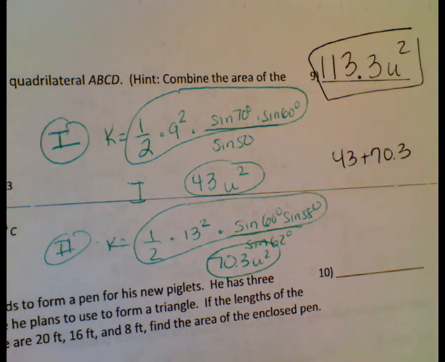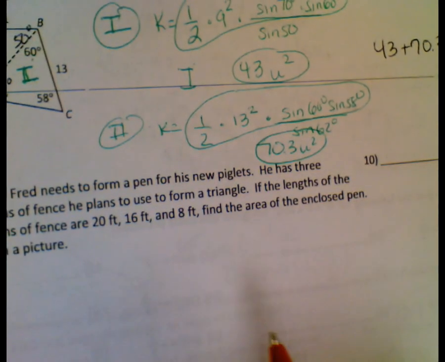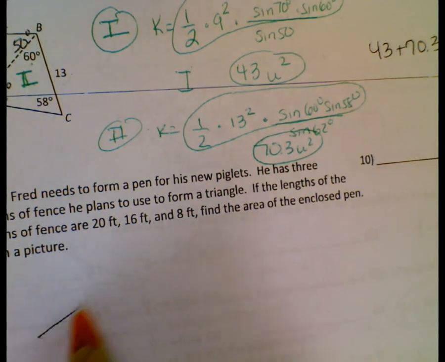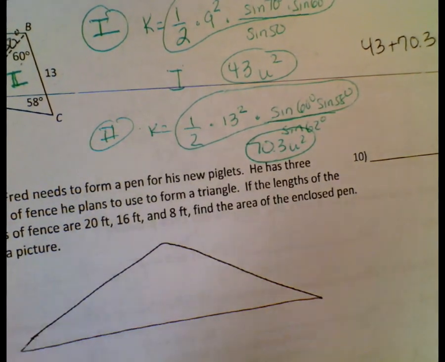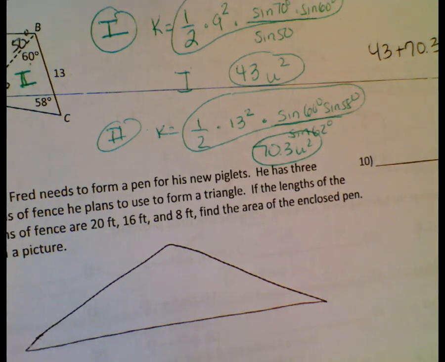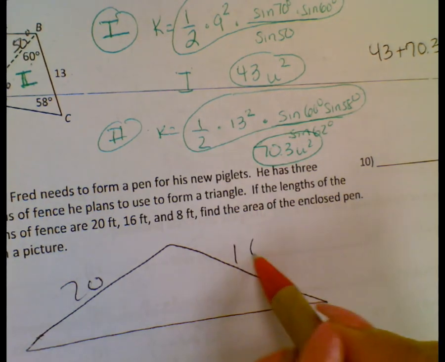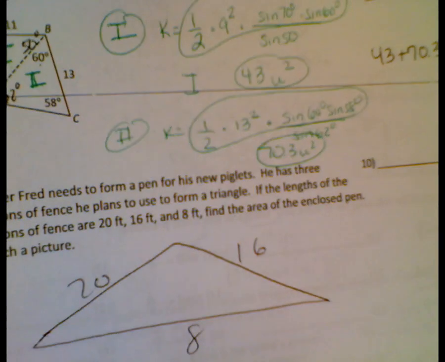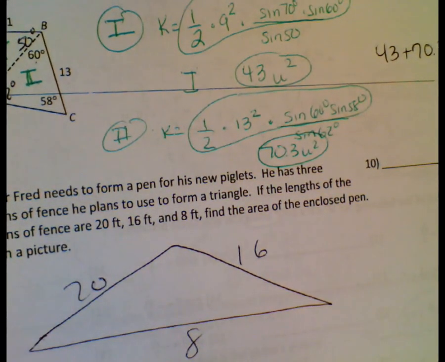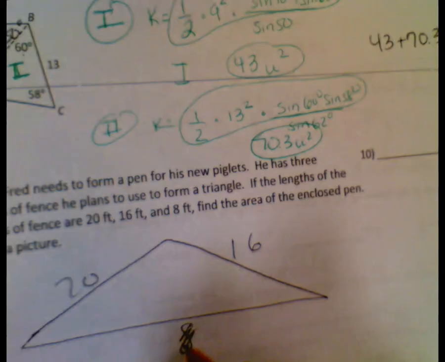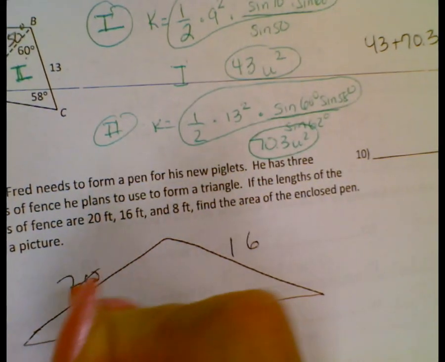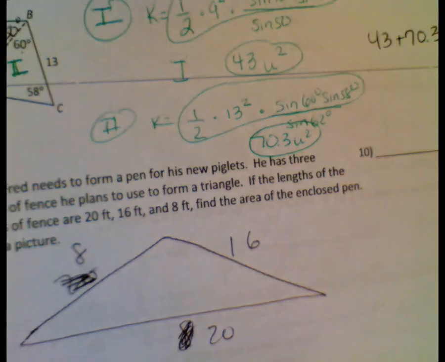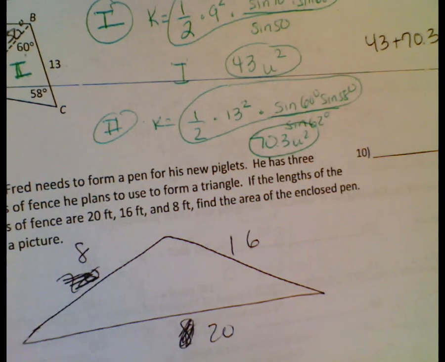All right, number 10 is another area problem. Farmer Fred needs to form a pen for his new piglets. He has 3 sections of fence he plans to use to form a triangle. If the lengths of the sections are 20, 16, and 8, well, maybe I should have drawn that differently. 20 is a little longer than 8. You know what? That's bothering me. I'm making this the 20. I'm making this the 8. Find the area of the enclosed plant.